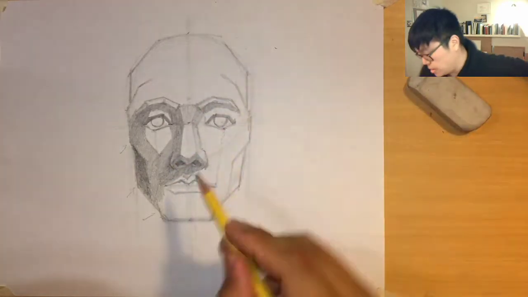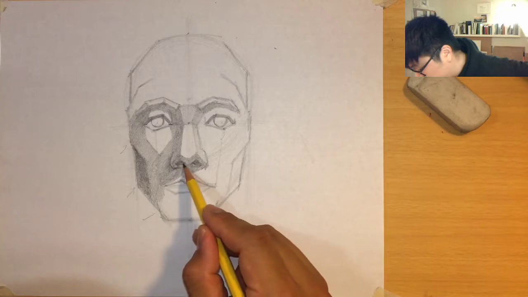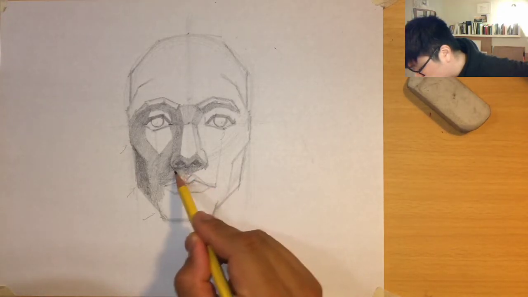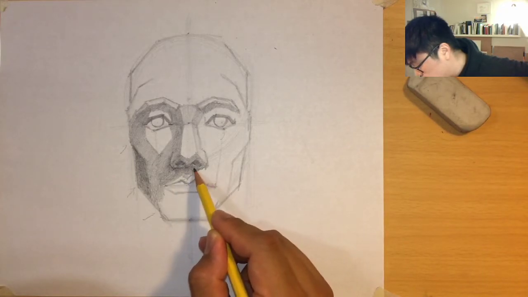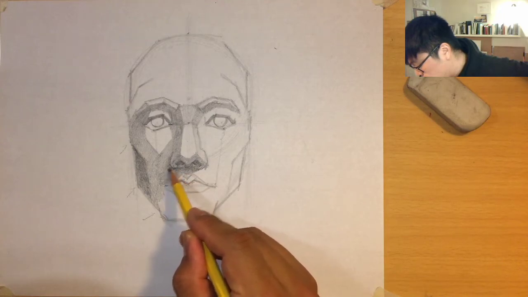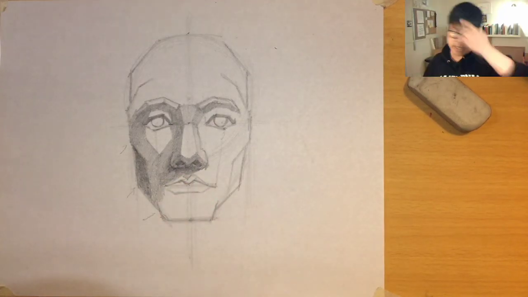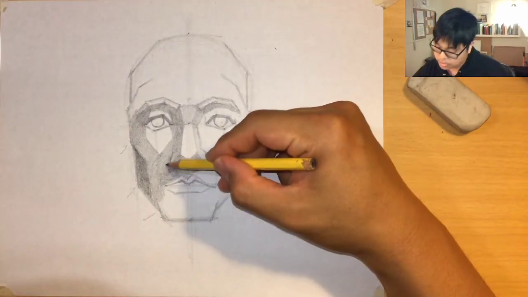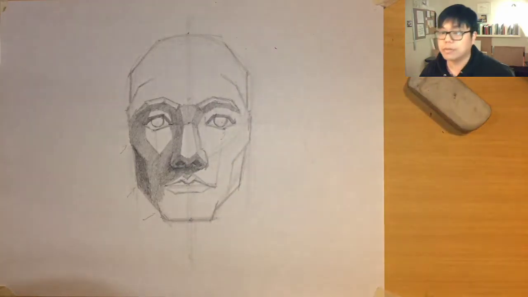Okay. Same over here. I don't want to lose the definition of the nose itself, but I'm not drawing lines here. I'm doing my best to delineate everything as different areas of value. Okay, edges should be defined as much as possible as two different areas of value contrasting.